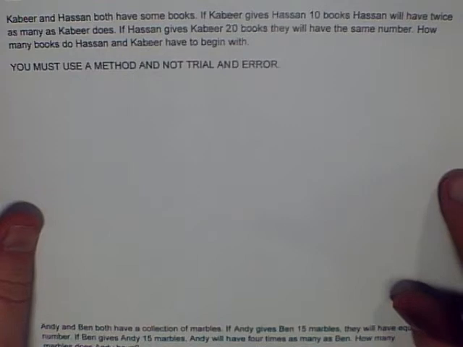Okay. Kabir and Hassan both have some books. If Kabir gives Hassan 10 books, Hassan will have twice as many as Kabir does. If Hassan gives Kabir 20 books, they will have the same number. How many books do Hassan and Kabir have to begin with?